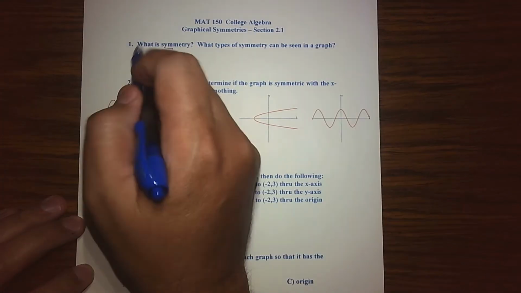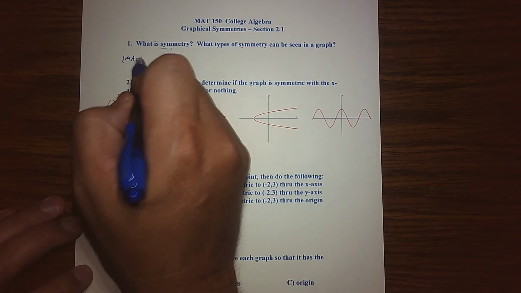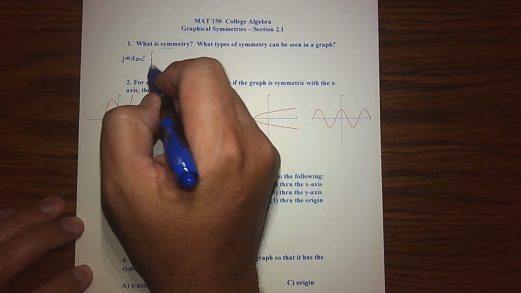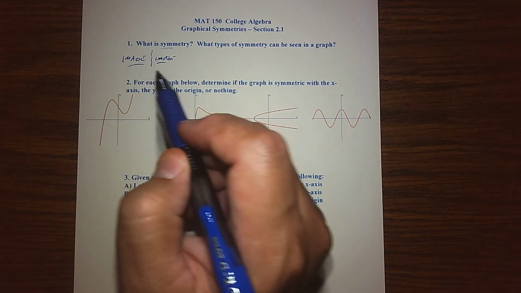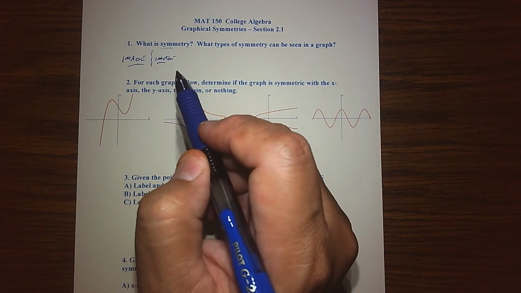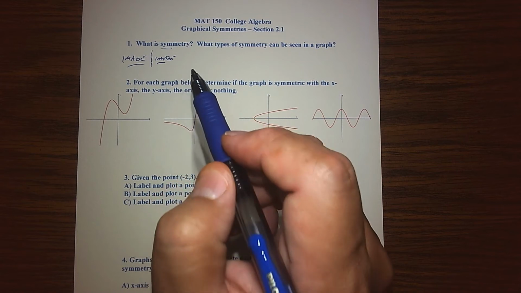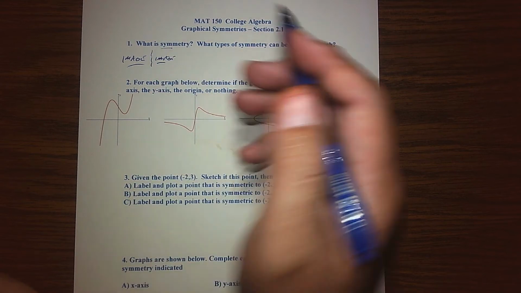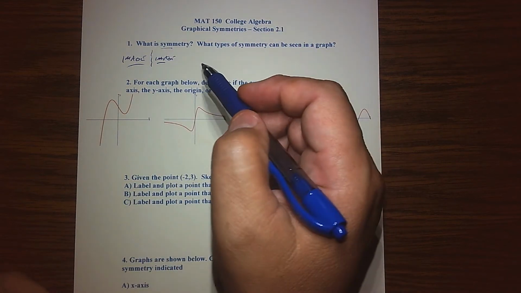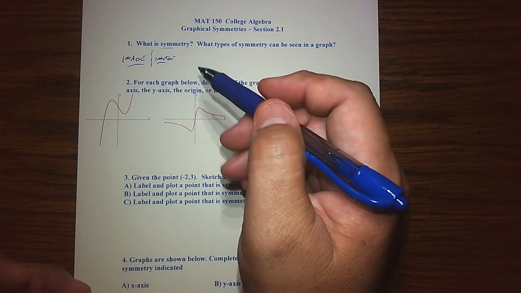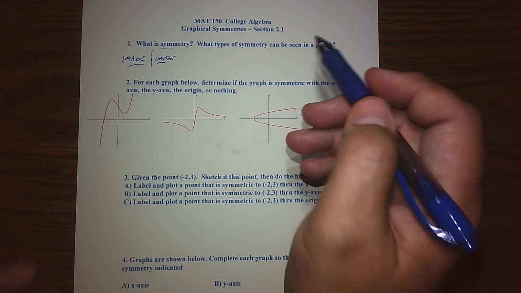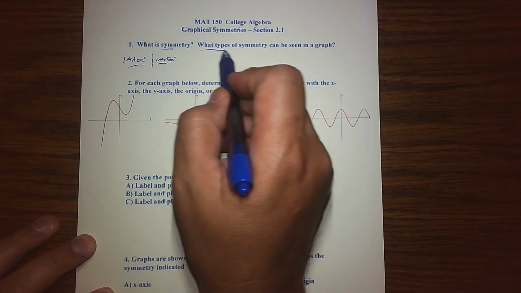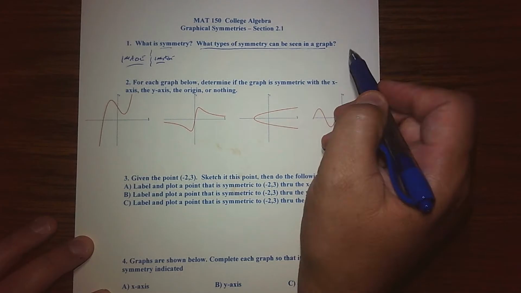Well, that's basically when we have an image on one side, and it kind of matches an image on another. As a matter of fact, symmetry is very pleasing to the eye, both in art and even visually. The more symmetric something is, the more we're inclined to like it or to be interested in it, whatever the case might be. But it turns out that in math, there's actually two types of symmetries that can occur.